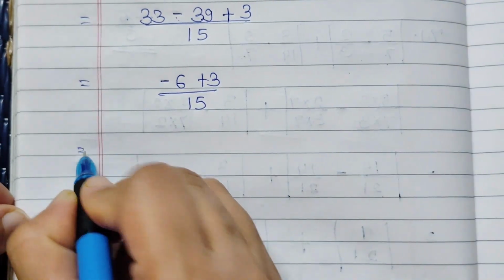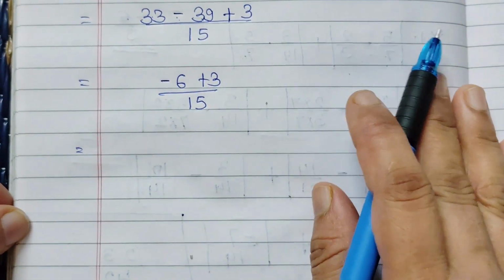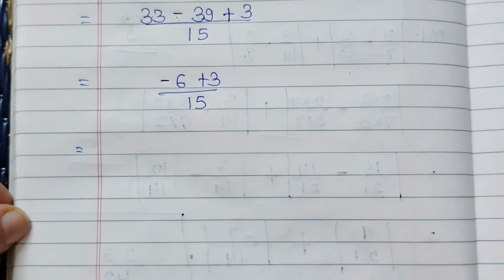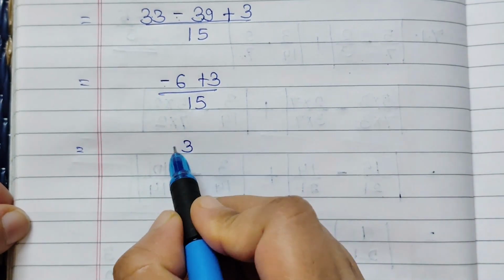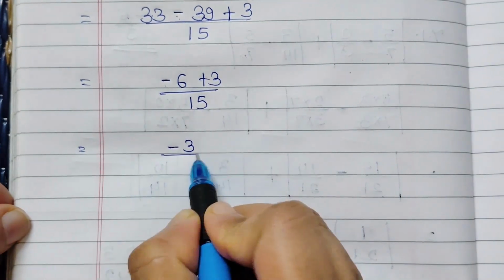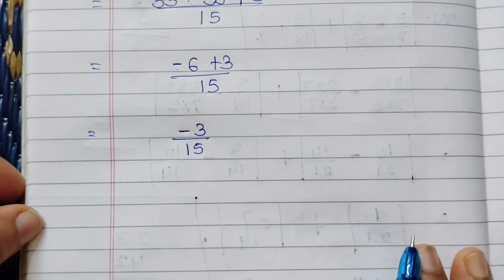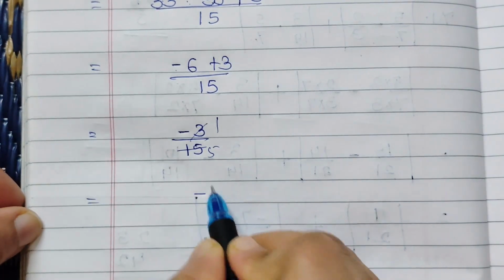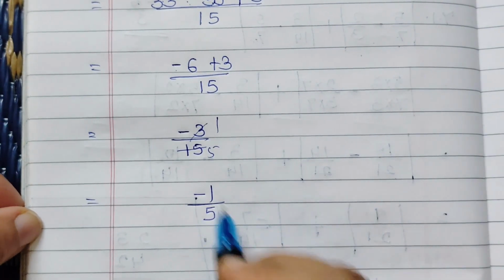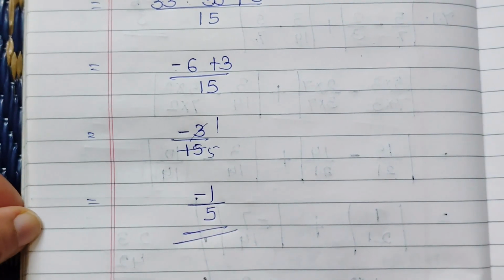So now minus plus, minus plus minus. So 6 minus 3 is 3. Who is bigger? 6. The sign of 6 is minus. Minus 3 upon 15. Now 3 and 15 go in the same table. So 3 1s are 3, 3 5s are 15. So what do I get? Minus 1 upon 5. This is the answer.